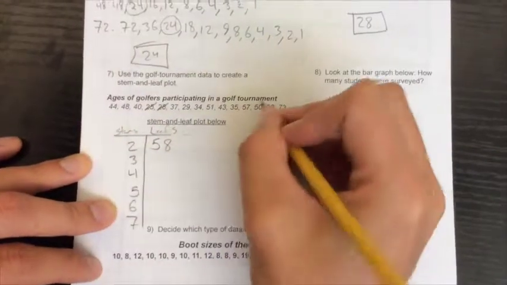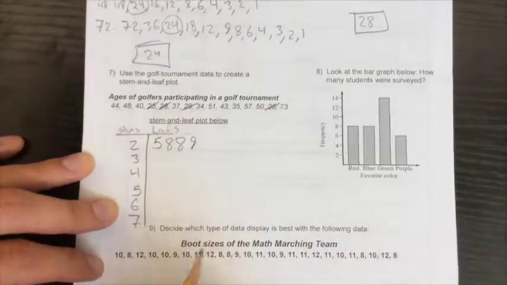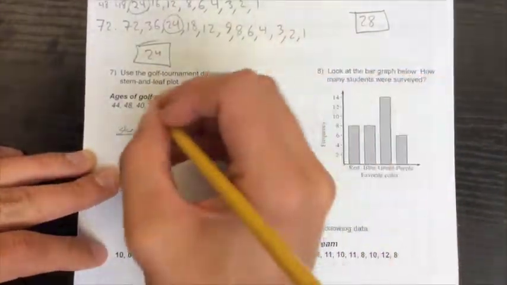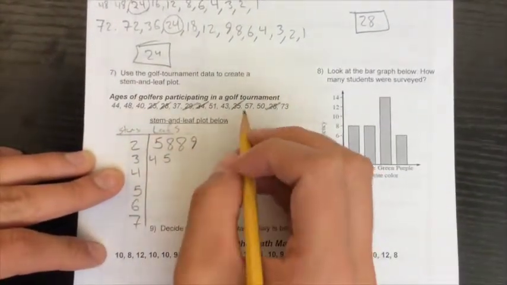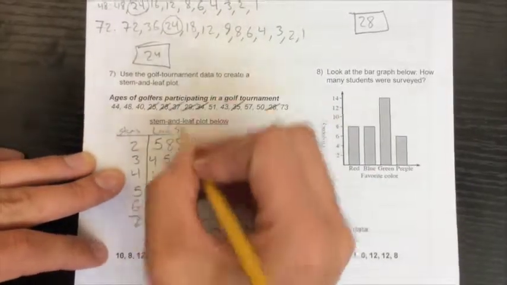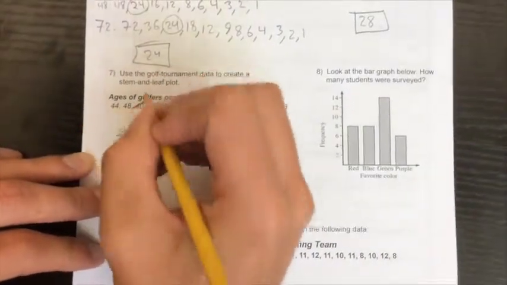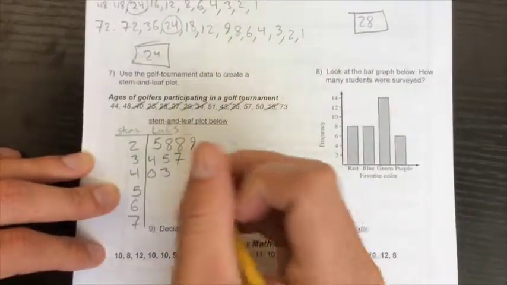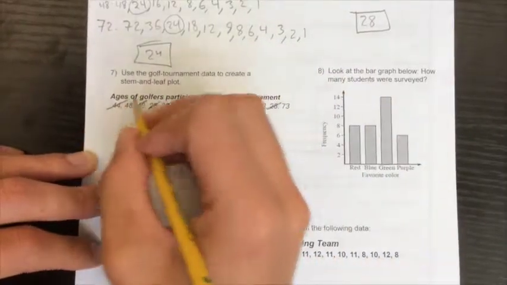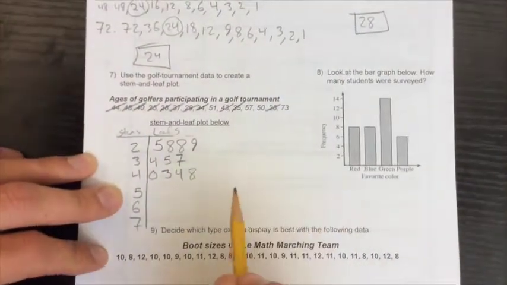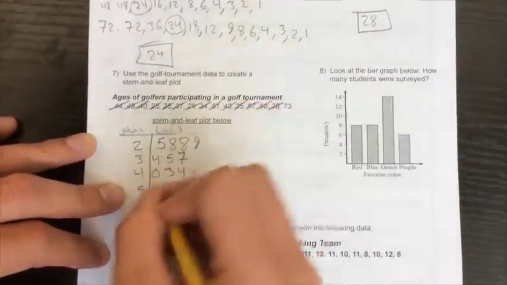Then I have 2 28s and a 29. That should be all my 20s. My 30s start with 34, 35, 37. I believe that's all my 30s. My 40s involve 40, 43, 44, and 48. Make sure we're doing these in order. Going up. And then the 50s are 50, 51, 57.